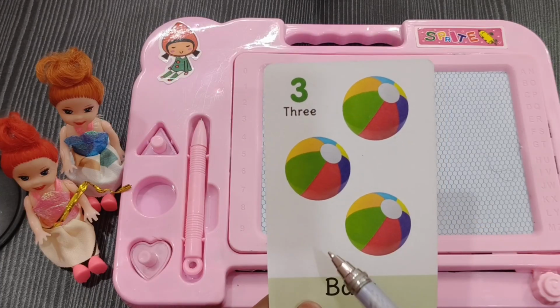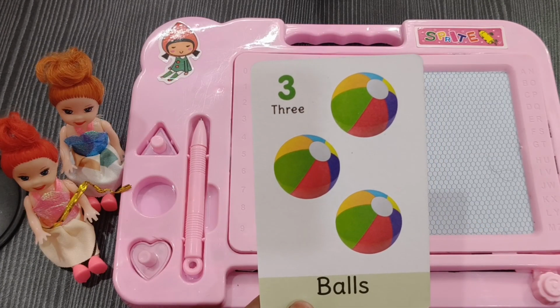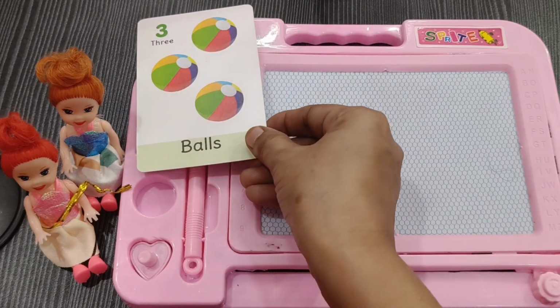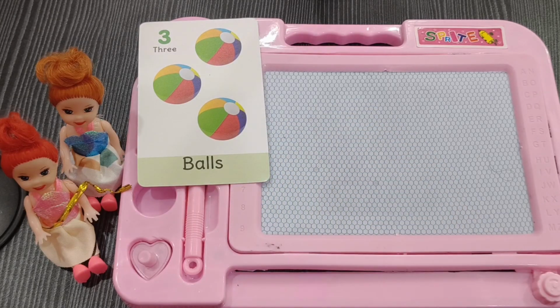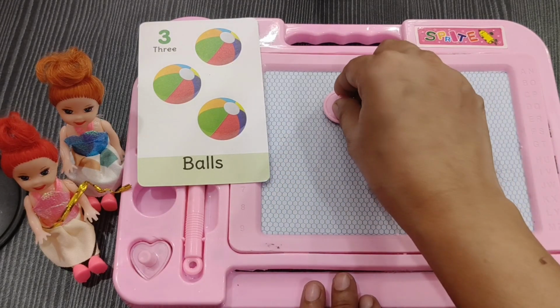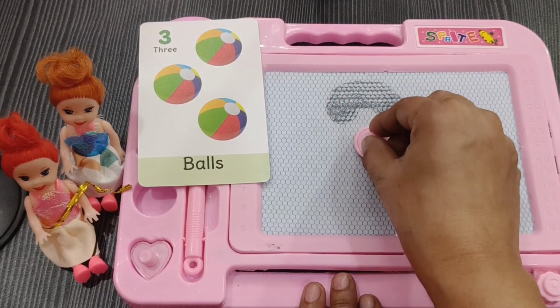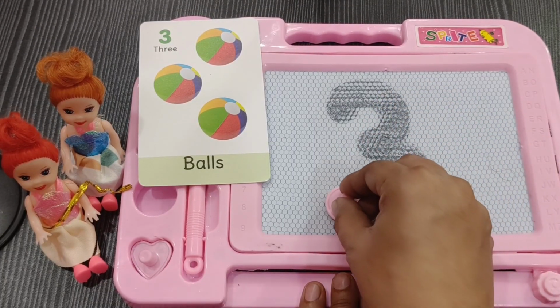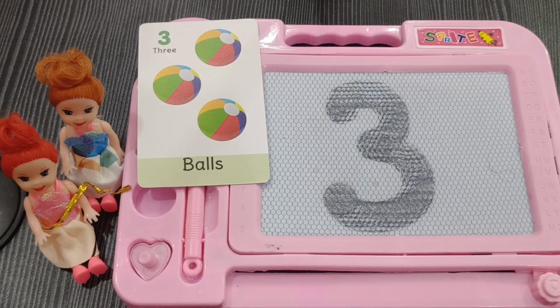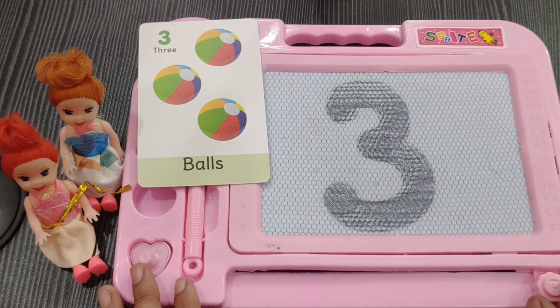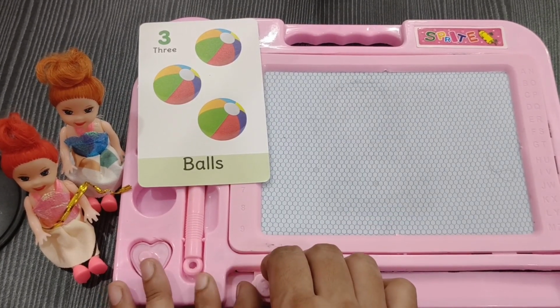Okay? First, make a small curve on the top. Then another small curve below. This is number 3.